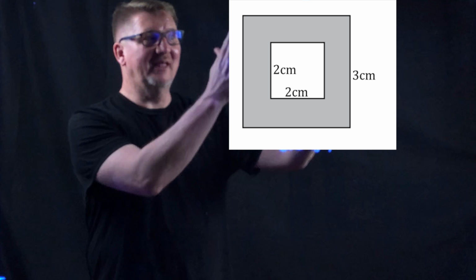So if I just multiply once again, for a square, area equals base times height. If I just multiply the base and the height, that's going to give me the area of this entire square. But I want the area of that entire square minus this smaller square here. Okay? So let's go ahead and figure out the area of the bigger square. Its area equals 3 times 3.